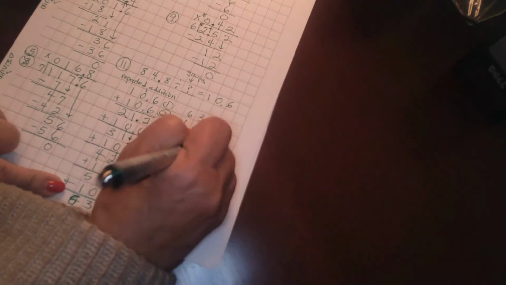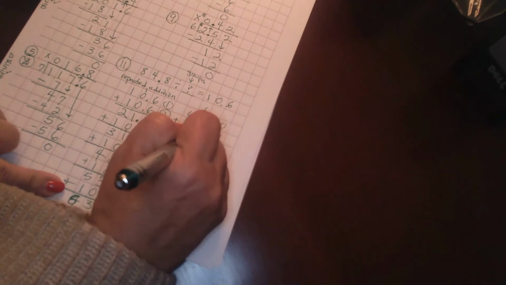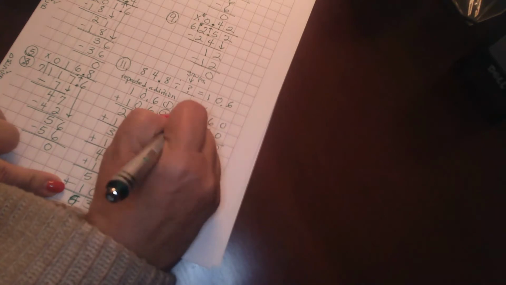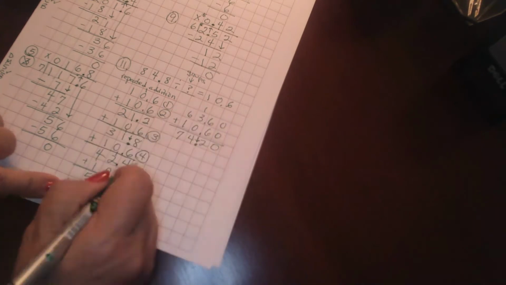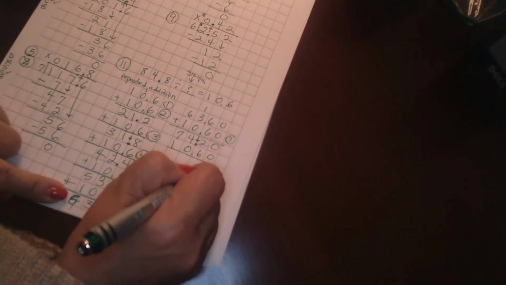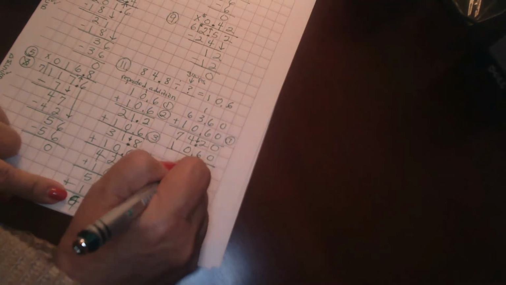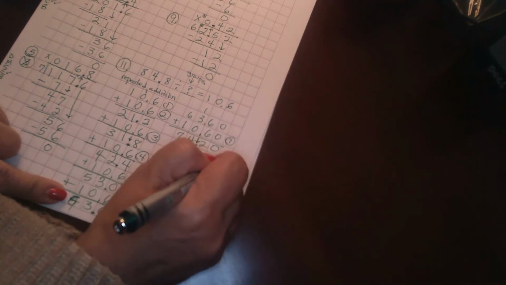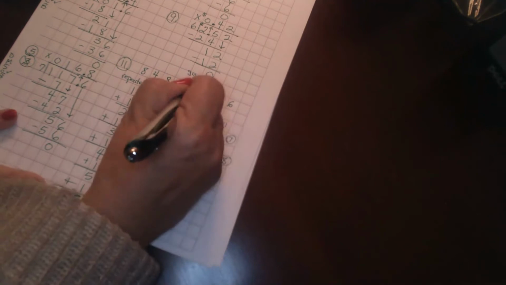So this is 12, 3, 4. Bring down my decimal. 6, 7. Almost there. So that's 4 groups. This is 5 groups. This is 6 groups. This is 7 groups. Then I add another group of 10 and 6/10. Or put the 0. So 0, 6, 7, 8. Bring down my decimal. That's 84.8. So I have 8 groups. So then my divisor is 8.